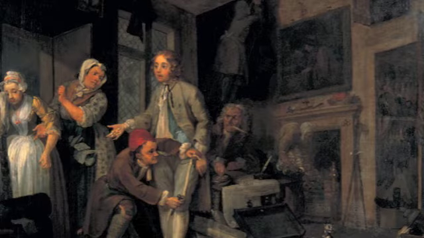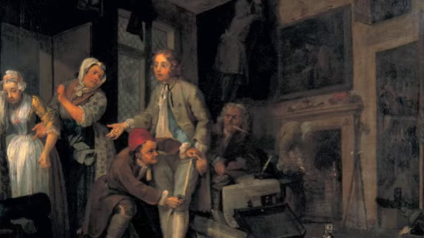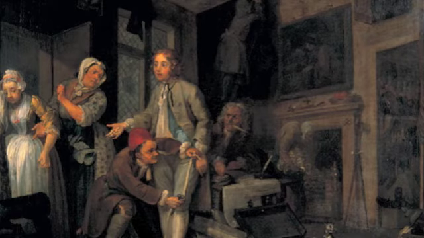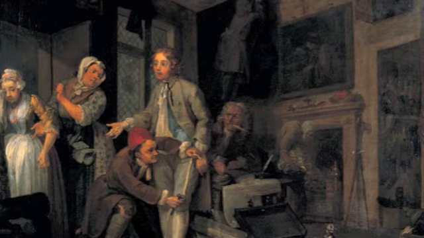The tone of the painting is very dark. Yes. There's not a lot of brightness other than the red hat of the servant.